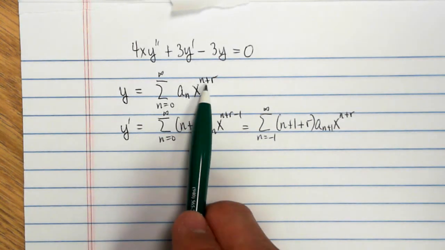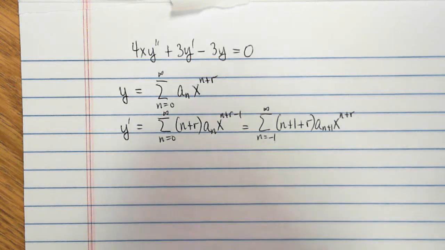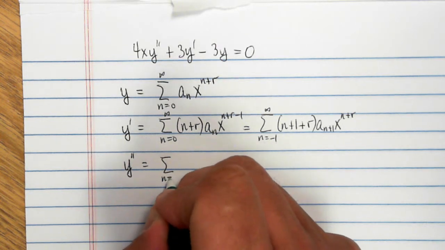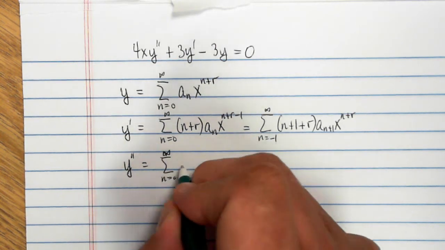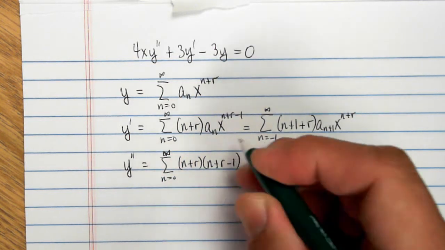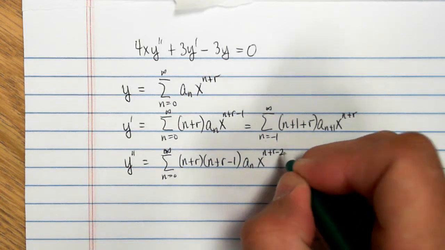Now notice, because I have an n plus r here, not n, the index shifts to n equals -1. y double prime is going to be equal to the summation from n equals 0 to infinity of (n plus r) (n plus r minus 1) a sub n x to the n plus r minus 2.